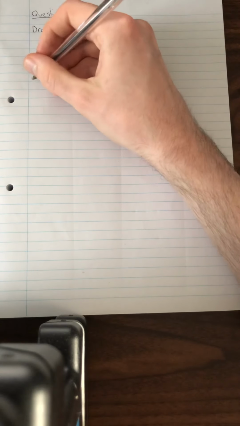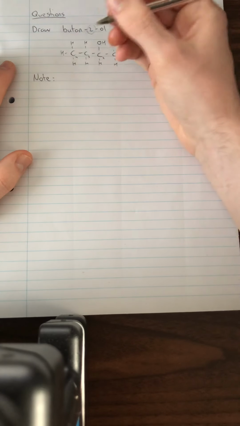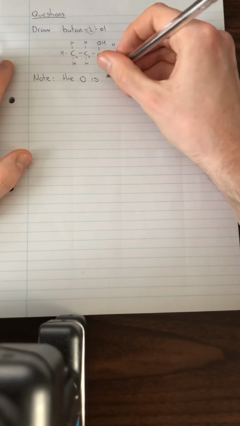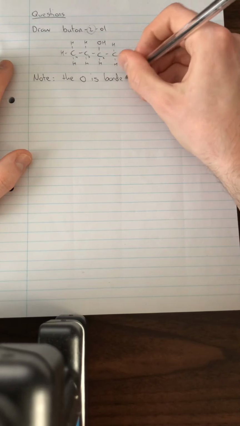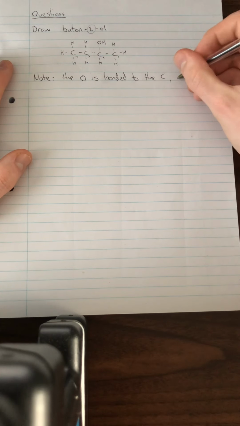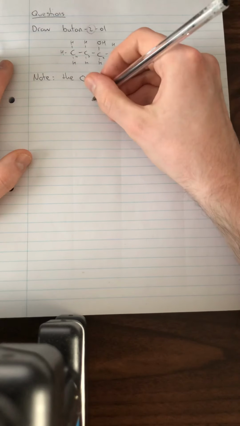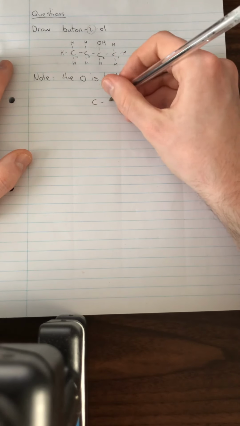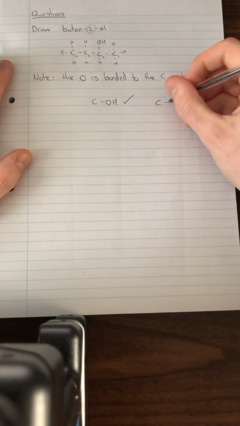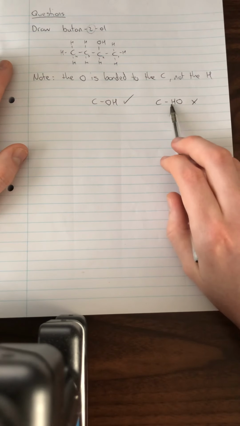I want you to make this wee note here because this is very, very important. The O is bonded to the C, not the H. What we mean by that is that we draw it like that, and we don't draw it like that. You will lose a mark for that.